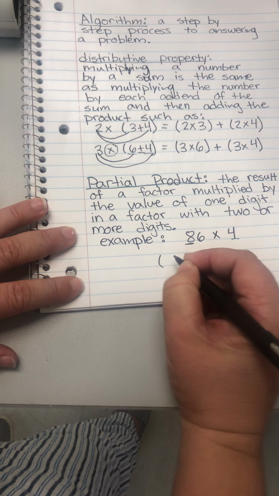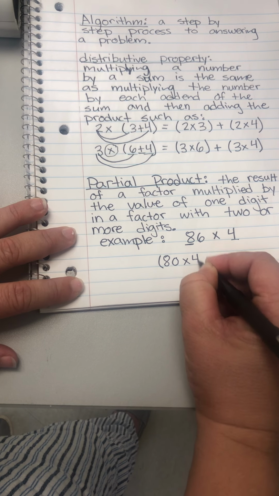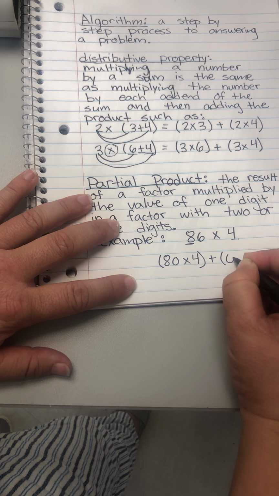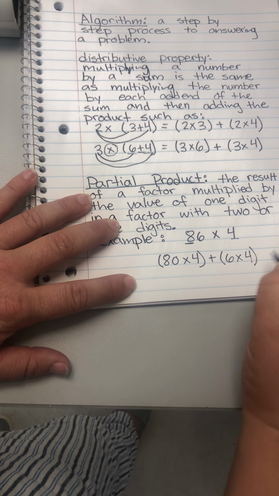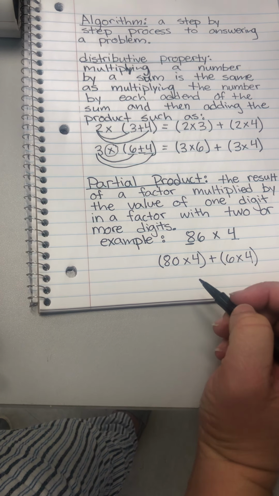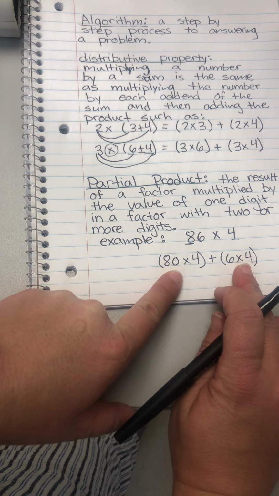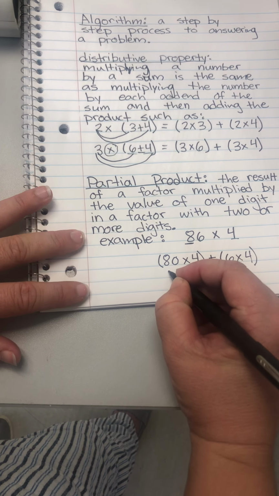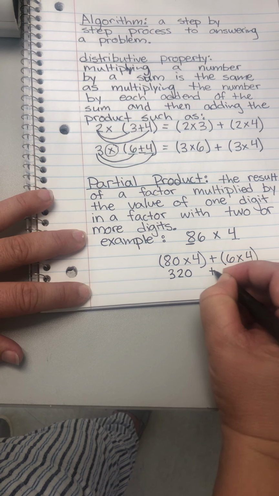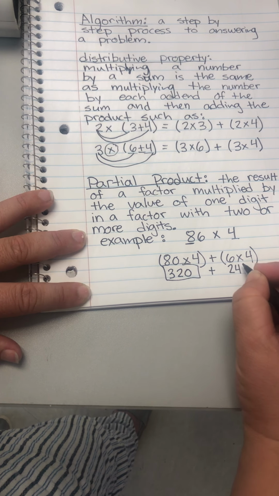So we could say 80, because the value of 8 is 80. So it'd be 80 times 4 plus 6 times 4. Because the value of 8 is 80, the value of 6 is 6 because of the place value. And then whatever I get for each one of these is my partial product. So 8 times 4 is 32. Add my 0. Plus 6 times 4 is 24. These right here are my partial products.